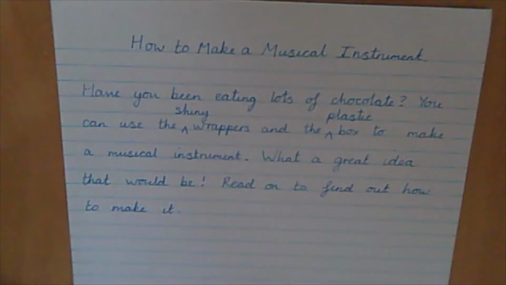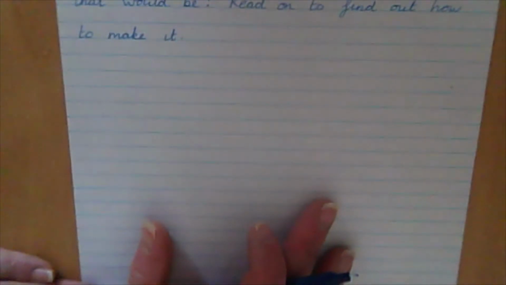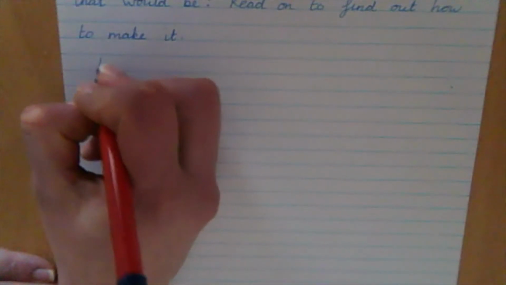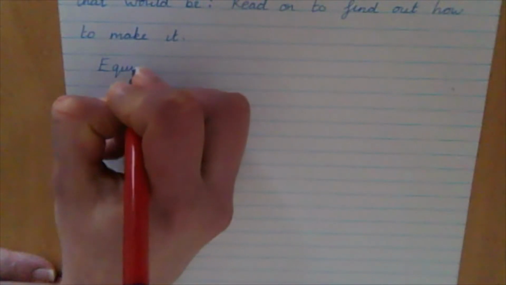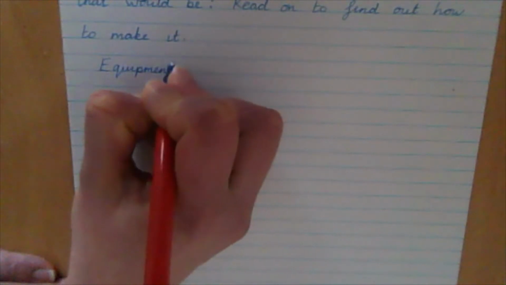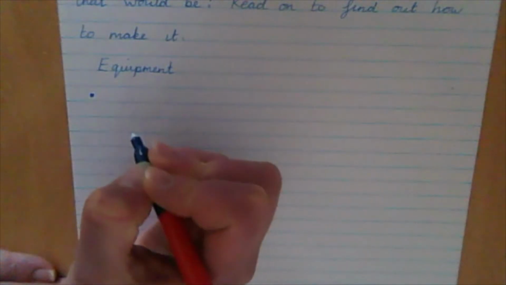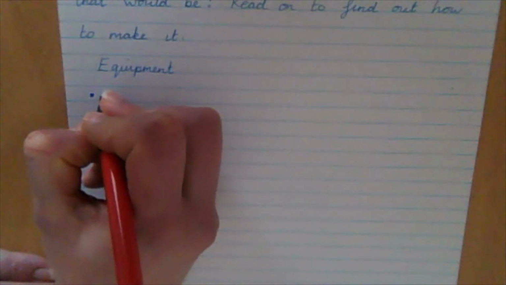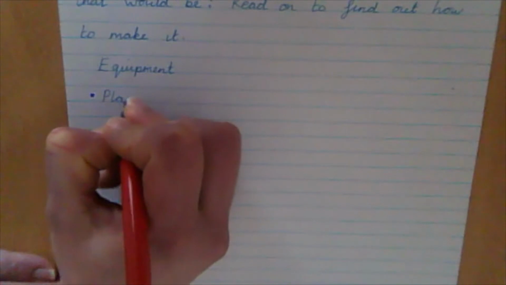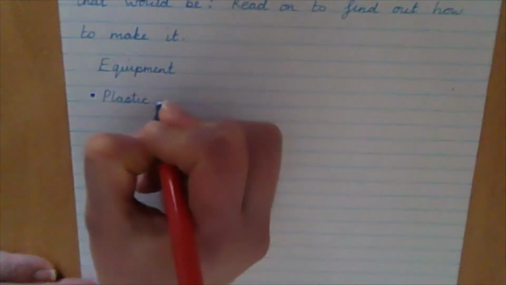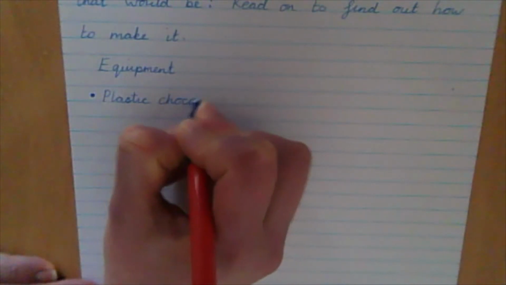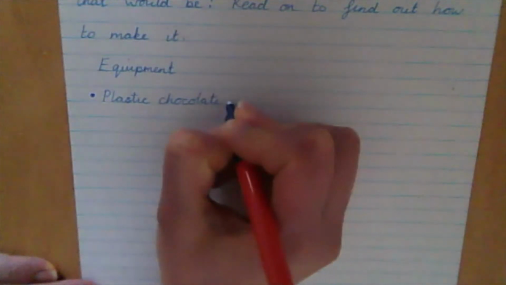Okay, welcome back. You should all have written your introduction by now. And the next thing to write is the list of equipment. So you can put a subheading for the equipment. And then you can use bullet points to write the different things you need. So I need a plastic chocolate box.